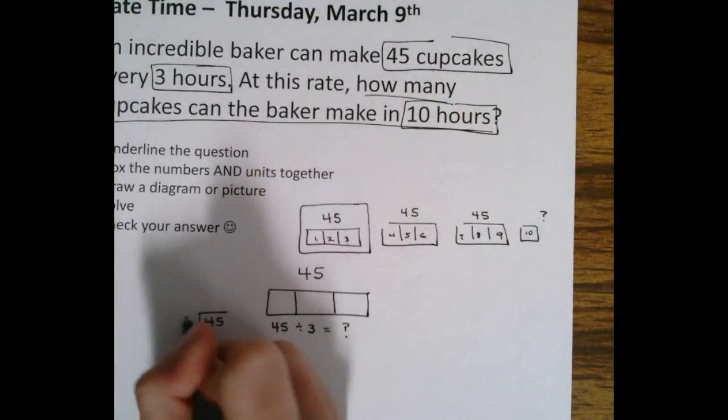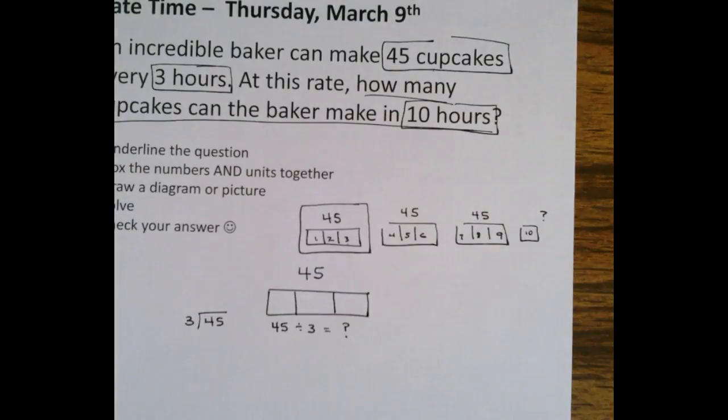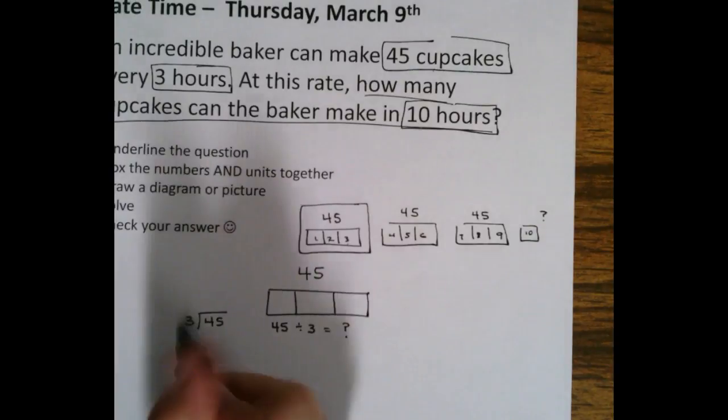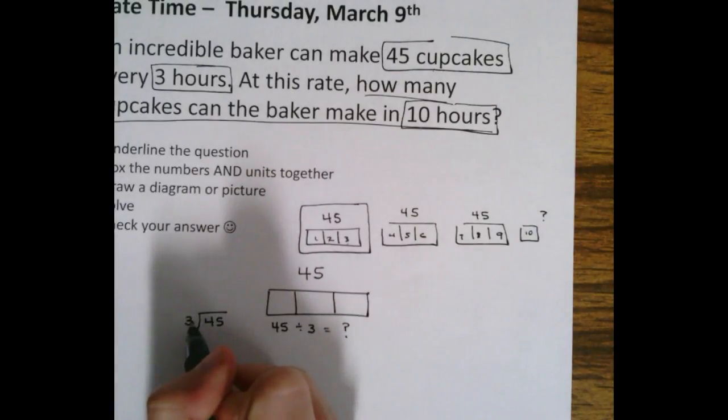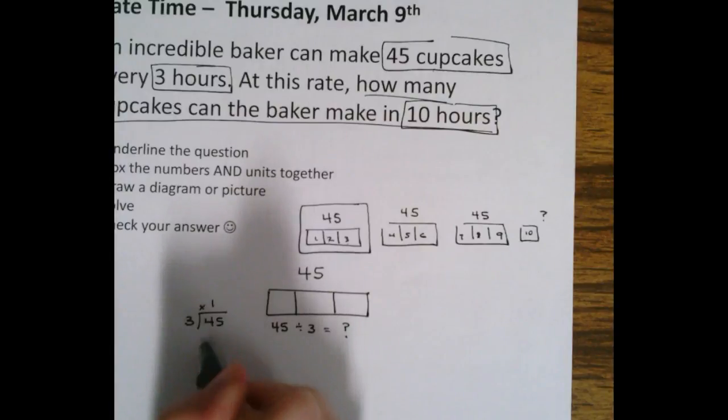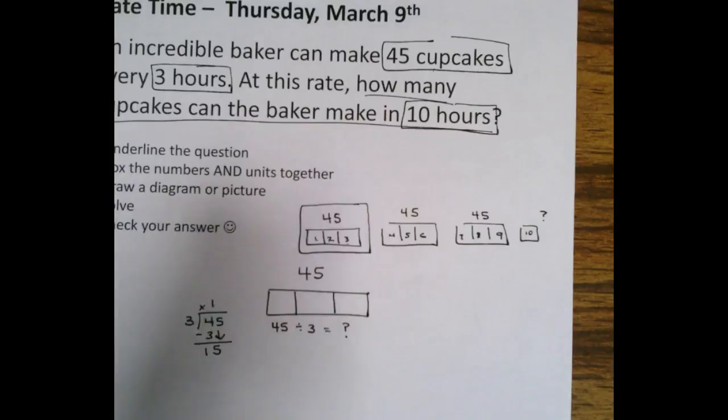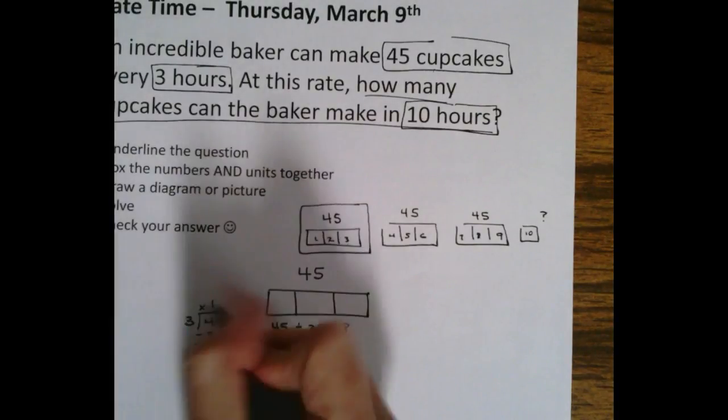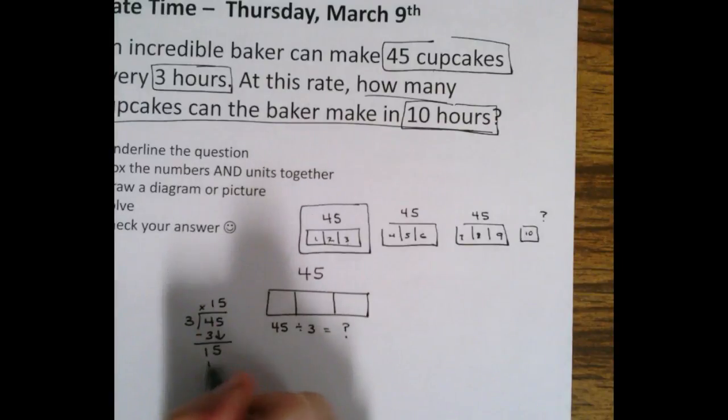45 divided by 3. I'm dividing this by 3 because there are 3 hours, and I know 45 is the total. So, 3 times 1 makes 3. Subtract, bring down the 5. How many 3s are in 15? If I count by 3s, 3, 6, 9, 12, 15. That's 5.